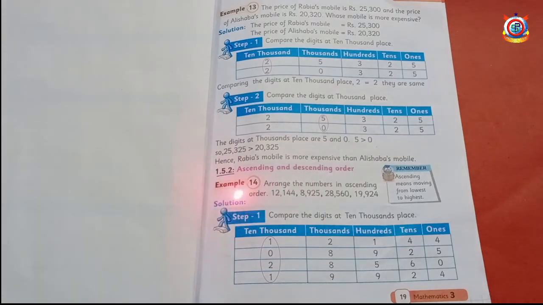Here is example 14. Read with me. Arrange the numbers in ascending order. Students, here 4 numbers are given to you. That is 12,144, 8,925, 28,560, 19,924.